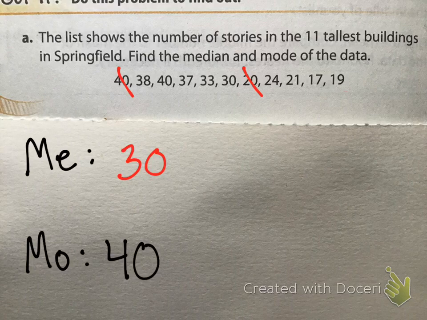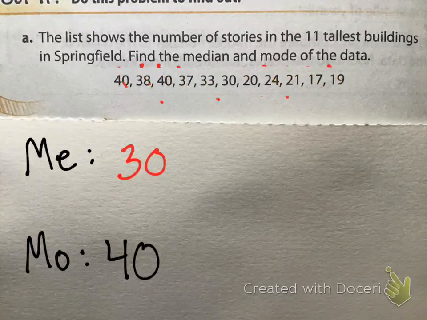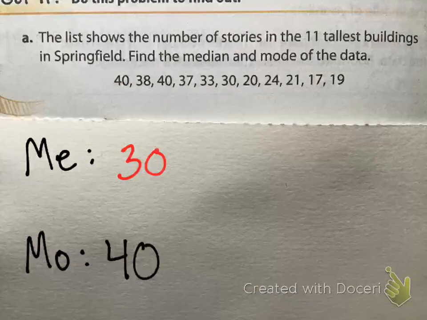Then we've got 17. Doesn't matter. 17. Then we have another 40. We have 21, 38. I have 19 that I keep missing. 19, 37. And then we've got 24, 33, and then it's 30. I know I crossed it off in a little bit of the wrong order, but I wasn't paying attention. And that's my fault. So make sure that you always line them up. I was just too lazy to do that.